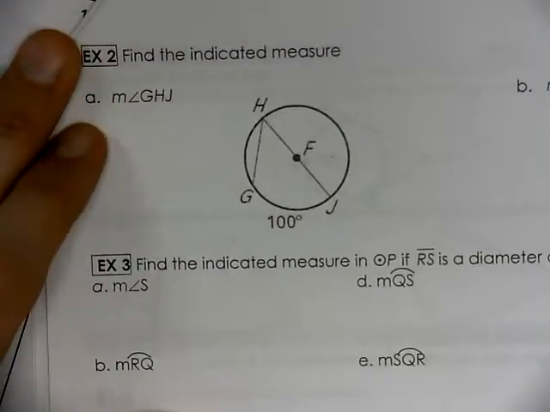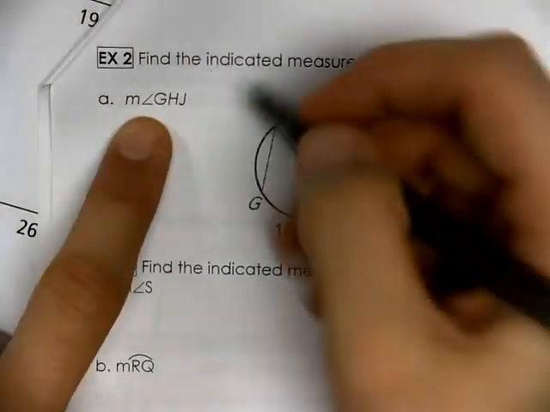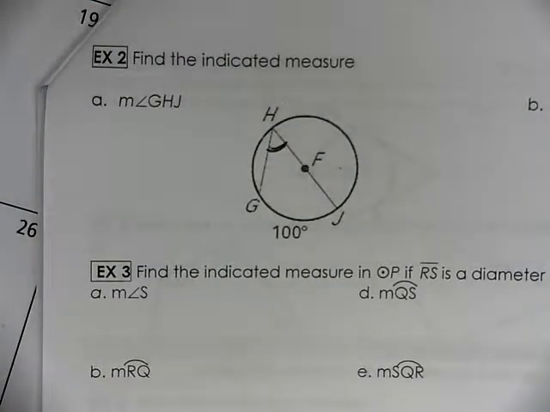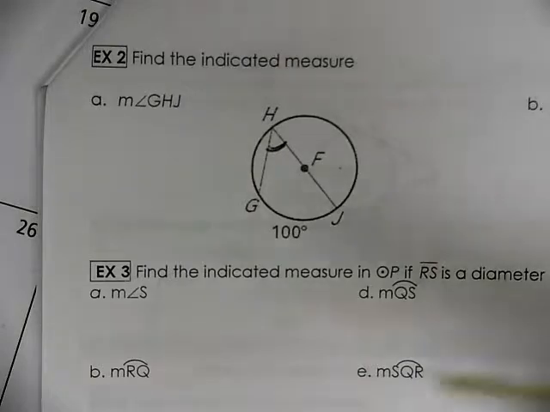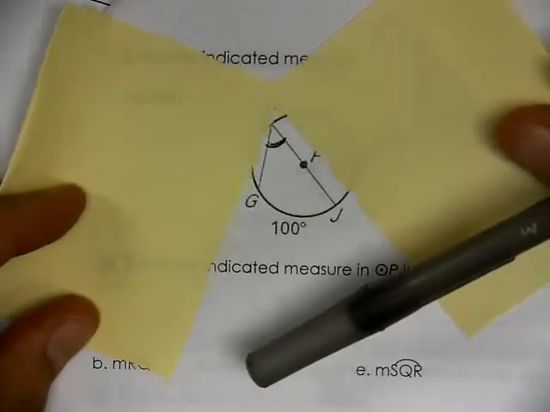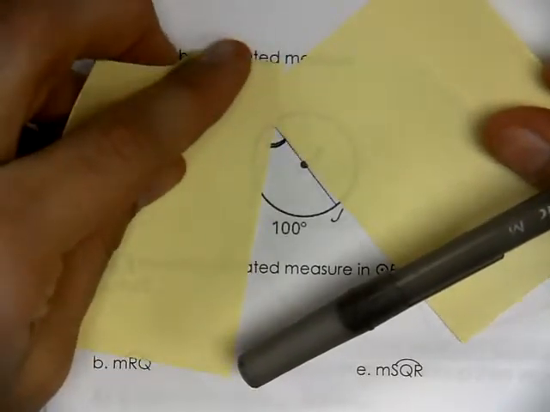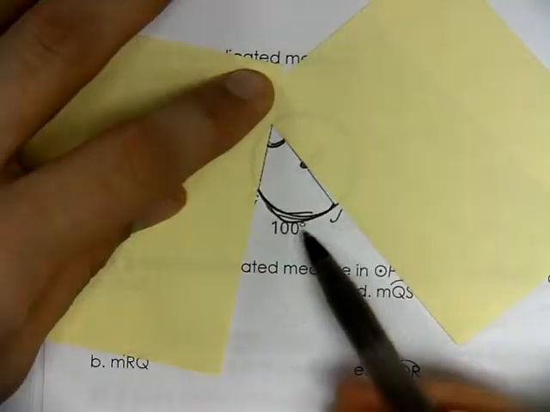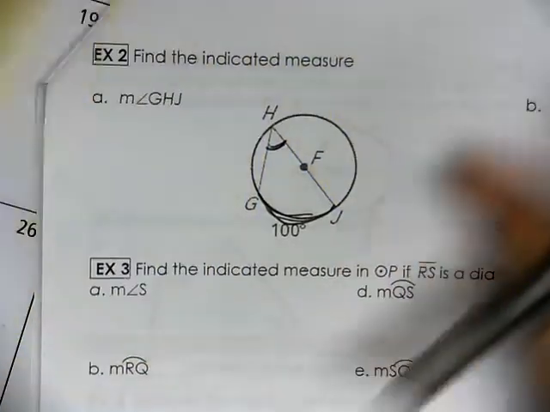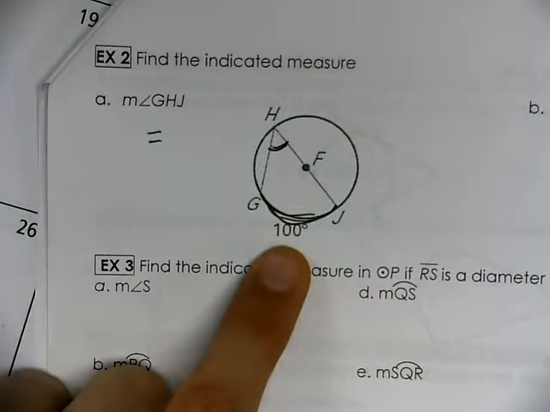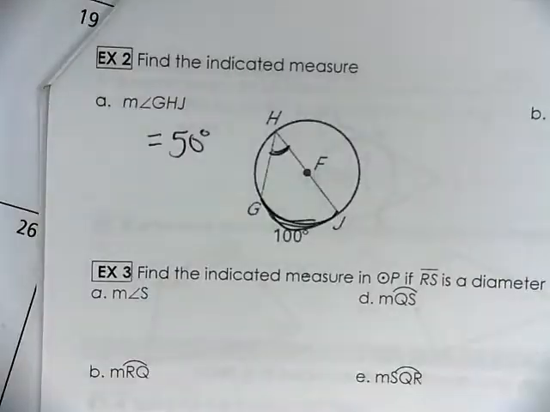So, in this first one, I want to find the measure of GHJ, this angle here. So you kind of look at what arc it is shining on. Now, sometimes it can get kind of crazy. So sometimes I bust out 2 Post-it notes and I cover up everything else. So this angle that we're trying to find is shining onto this arc. So the angle's got to be half the arc. Oh, we just kind of did that. So our angle measure is, what's half of 100 again? Yeah. It's 50.